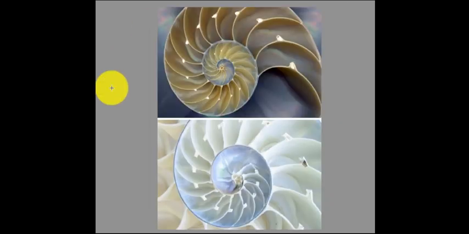Now, let's take a look at 2 seashells. We look at the first one first. If you look at one portion, say this, it'll look the same as the corresponding portion on a larger scale, say that. And the same applies on the bottom. And as a bonus, this spiral happens to be the golden spiral.